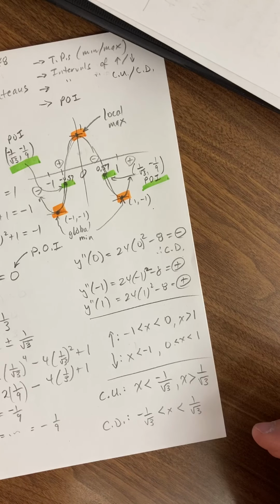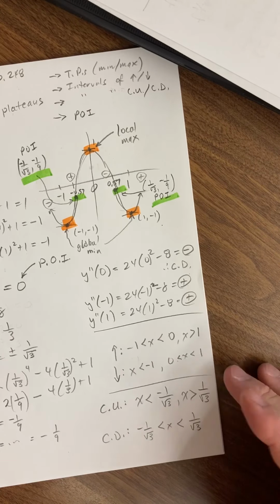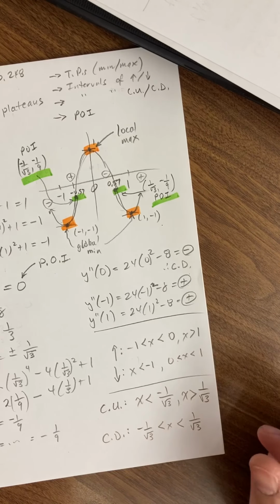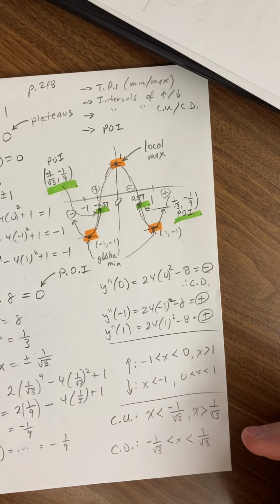The only way to get better at it is practice. The only way you can get good at this, guys, is practice, practice, practice. Okay? So again, I took this page out of 248.